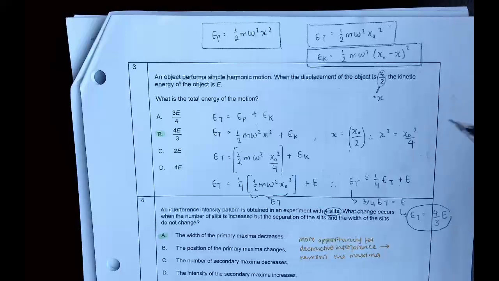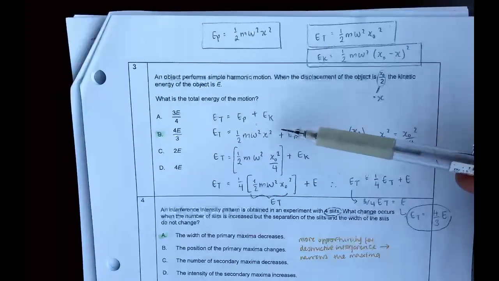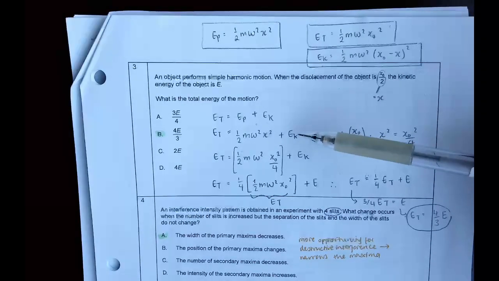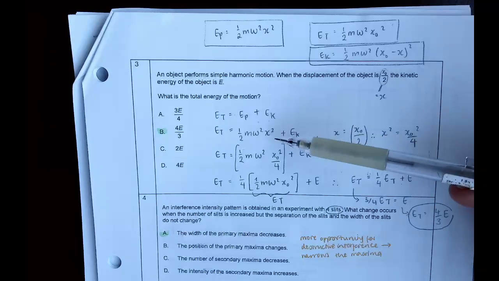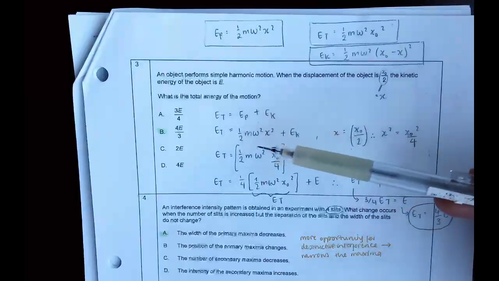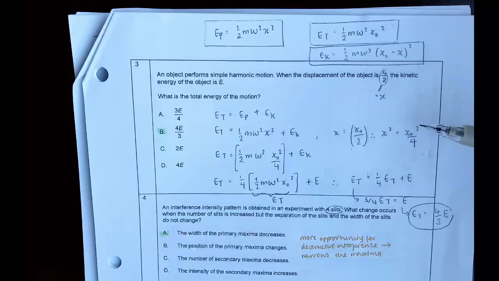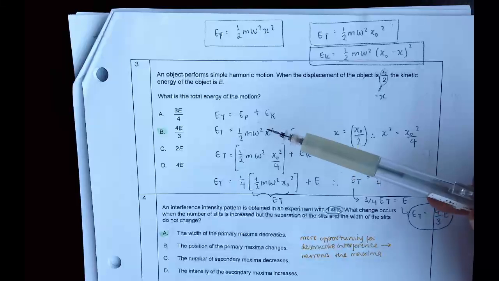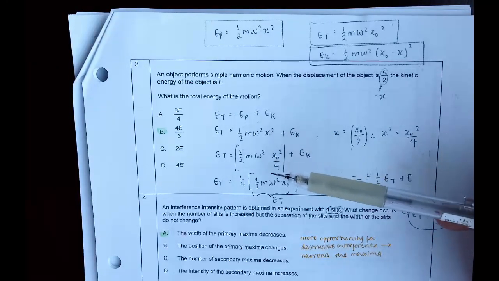What would the total energy of the motion be? Okay, so we start by saying the total energy is the sum of the potential and the kinetic. I've been given the expression for kinetic; I've been told that it's equal to capital E. I take my potential energy equation from my data booklet, a half m omega squared x squared, but x in this context is x naught over 2. So if I square that, I get x naught squared over 4. So I'm going to replace this x squared with x naught squared over 4.